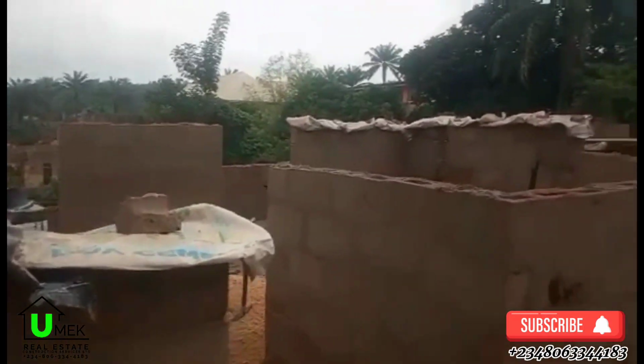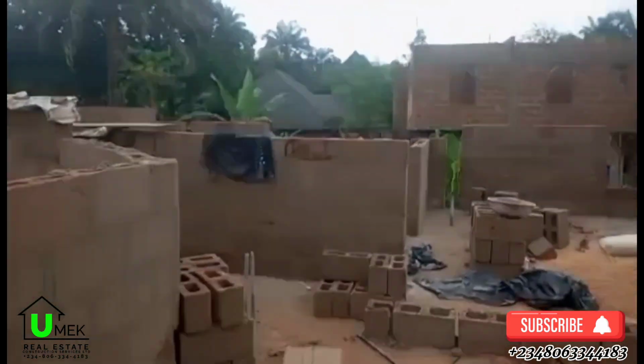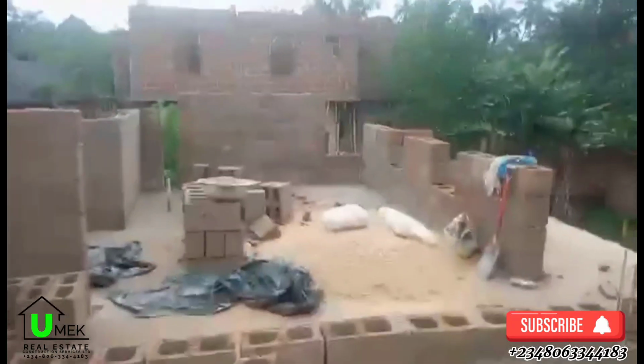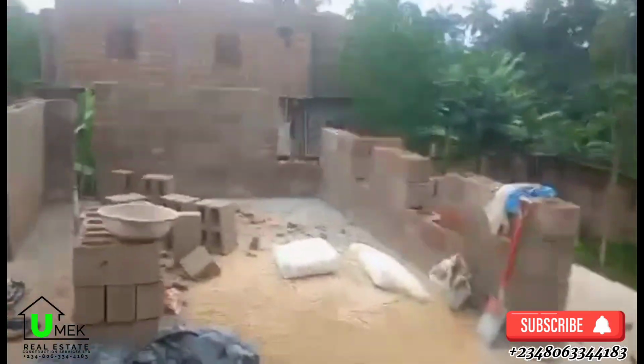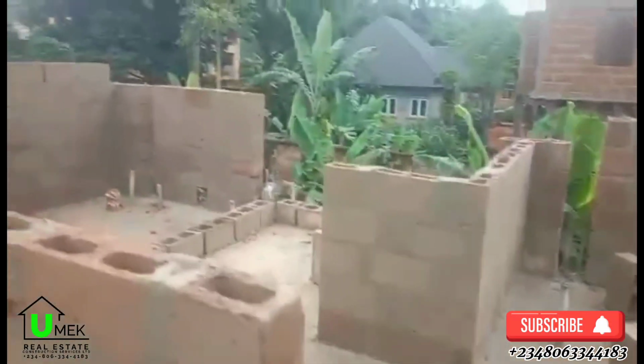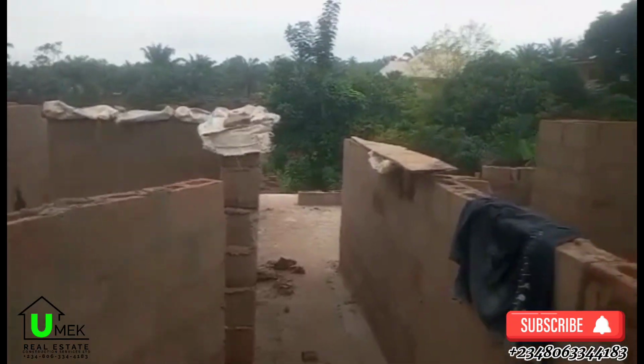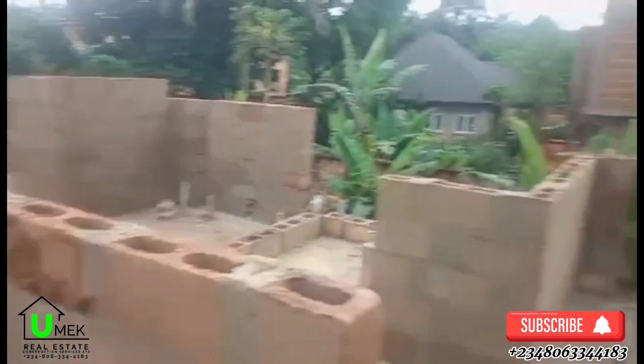So after the first day of work, most of the blocks have gotten to 6 blocks, and today our target is to raise all the block walls to the lintel level so that the iron workers as well as the carpenters can start their own work for the lintel, and then we gear towards completing the stage.